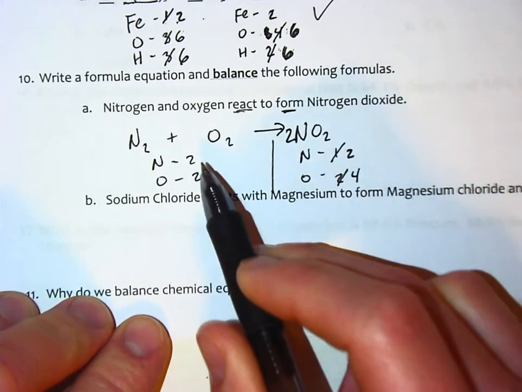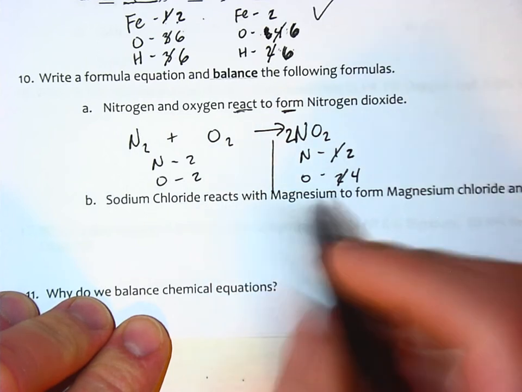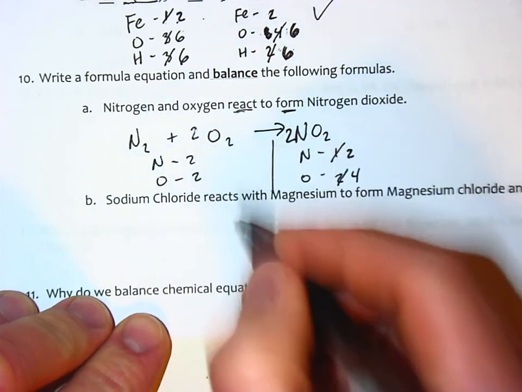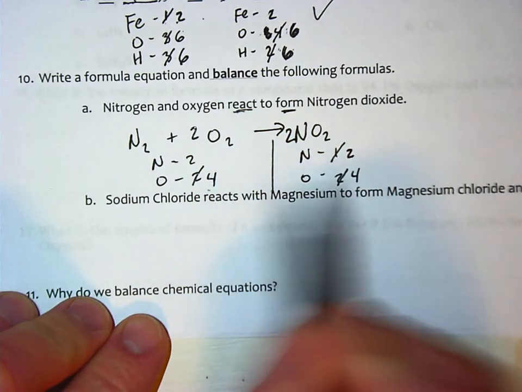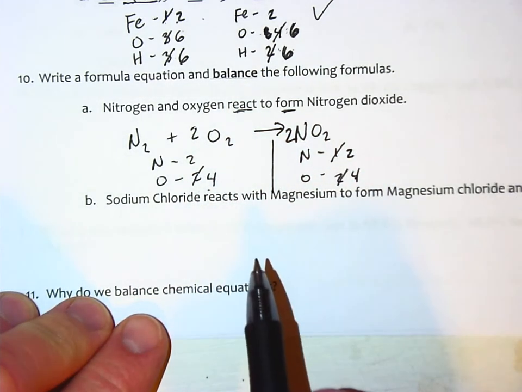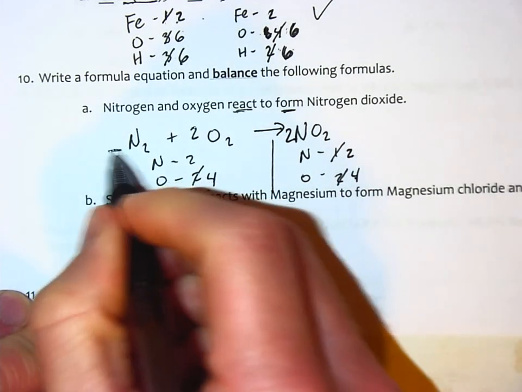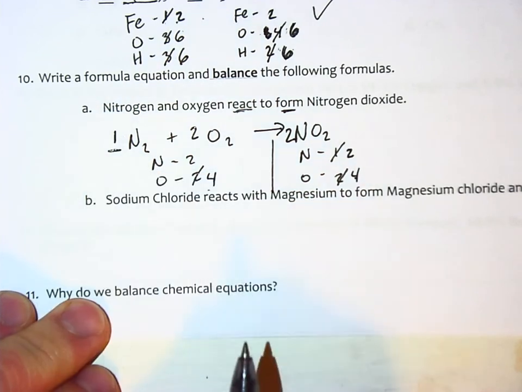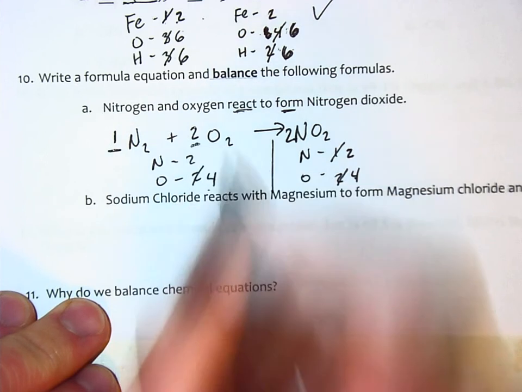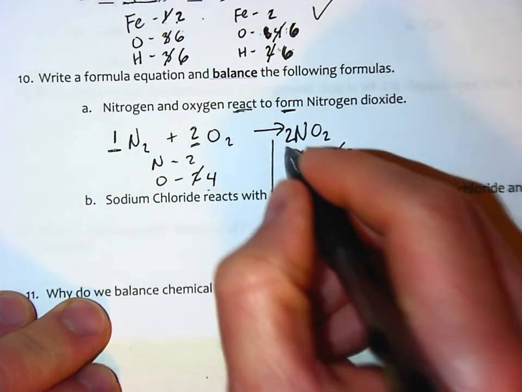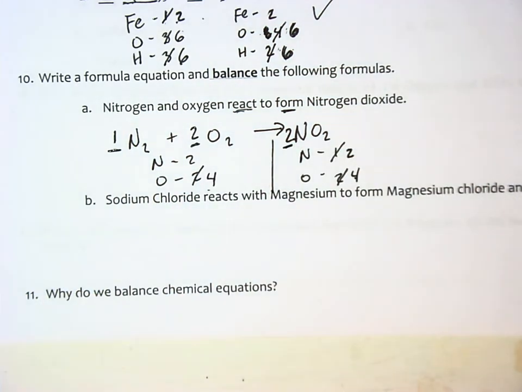So now I've got to go back to this side and add a coefficient. So 2, which now gives me 4. So now 2, 2, 4, 4. I'm matched up. I could put a coefficient of 1 here if I wanted to, but it's not really necessary. I have a coefficient of 2 there and a coefficient of 2 in front of the NO2.